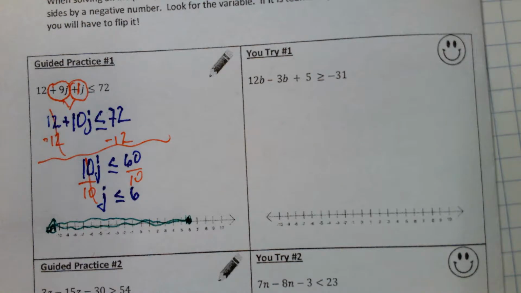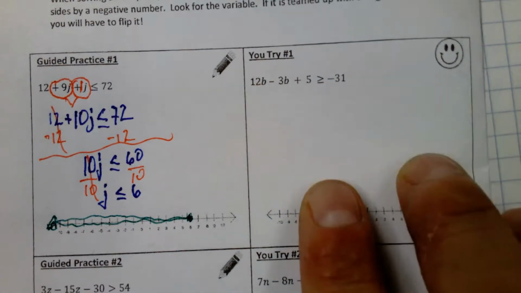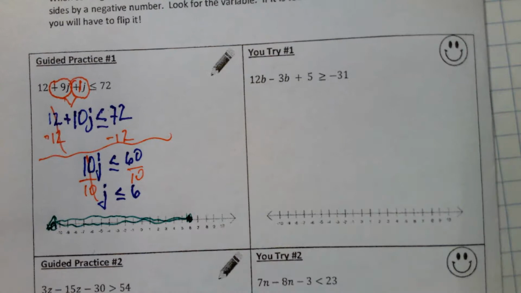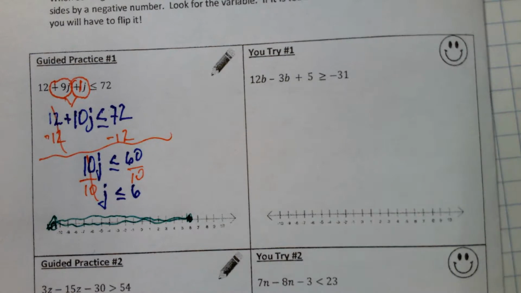Okay, so now your problem is very similar to this. So give it a try. Combine. Do all the steps we did. No parentheses, so you're going to combine this. Give it a try. See what you can combine. If you have a question, check in with me or check in with your partner.